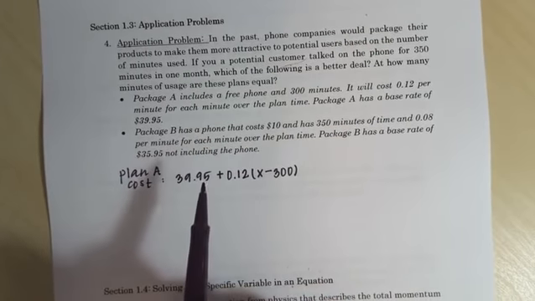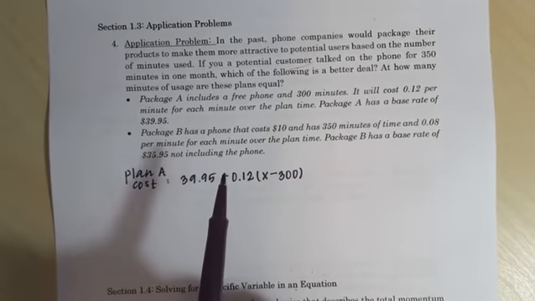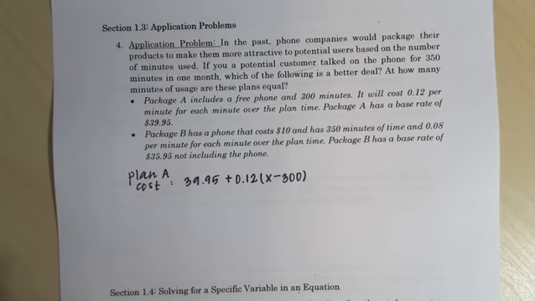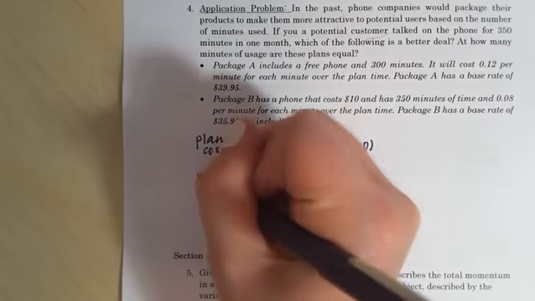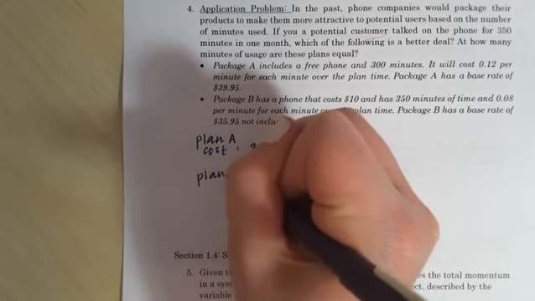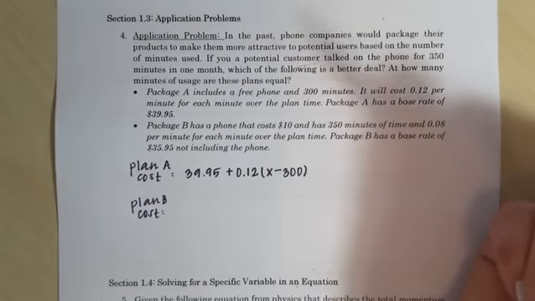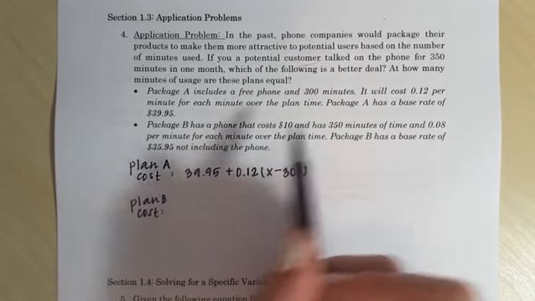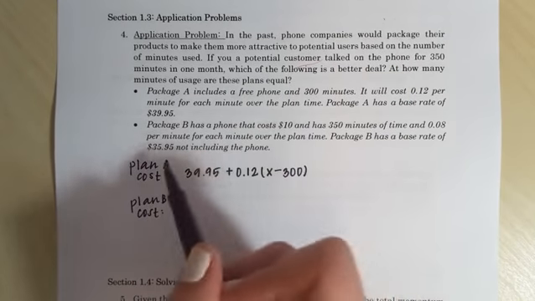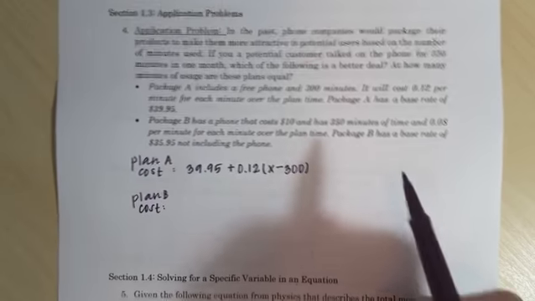Then it says package B has a phone that costs $10 and has 350 minutes of time and 8 cents per minute for each minute over the planned time. Package B has a base rate of $35.95, not including the phone. So the first month that you have plan B, your cost is going to be the original $10 that you spend on the phone and this base rate of $35.95.